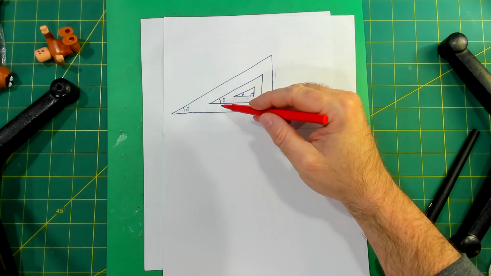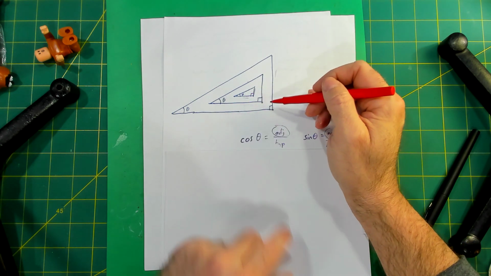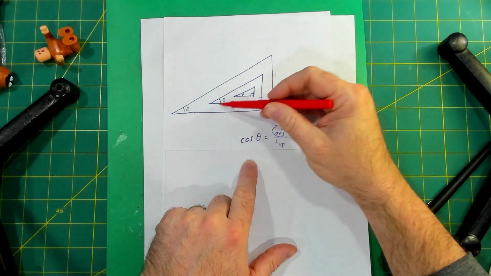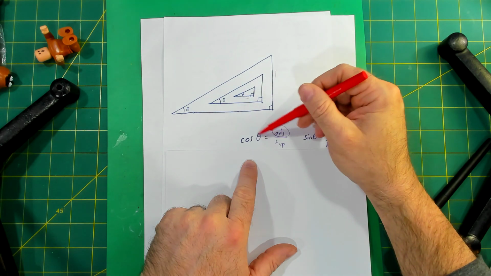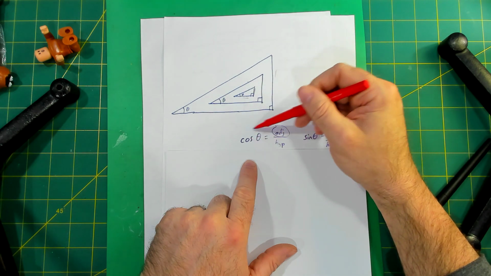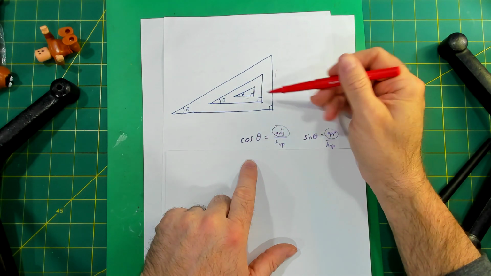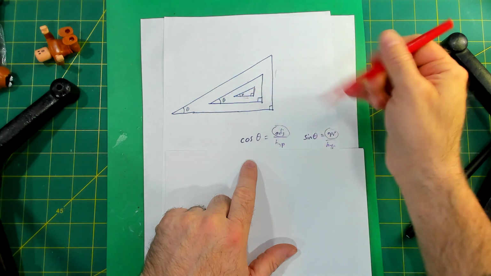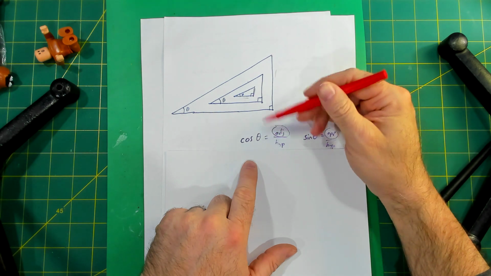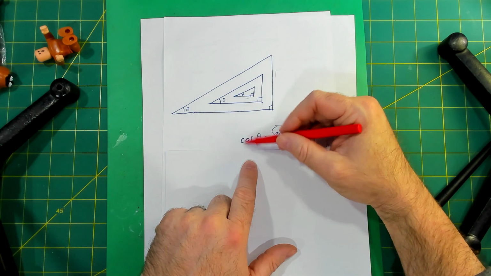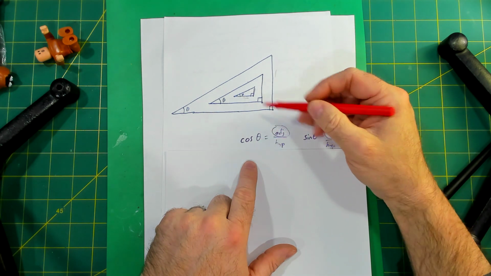But they started calling this one here, if I'm trying to find the ratio between the adjacent side, the leg that's touching the angle, to the hypotenuse, they called that ratio the cosine of the angle. And the ratio between the opposite side and the hypotenuse, they called the sine of the angle. And that's what these are. And now for different angles, this cosine will have a different value, and there'll be a different ratio of the side lengths.